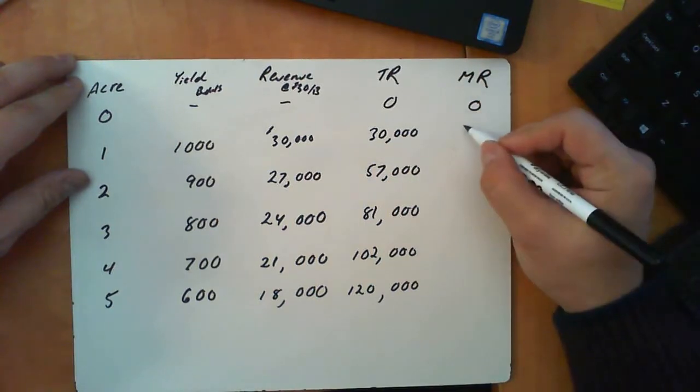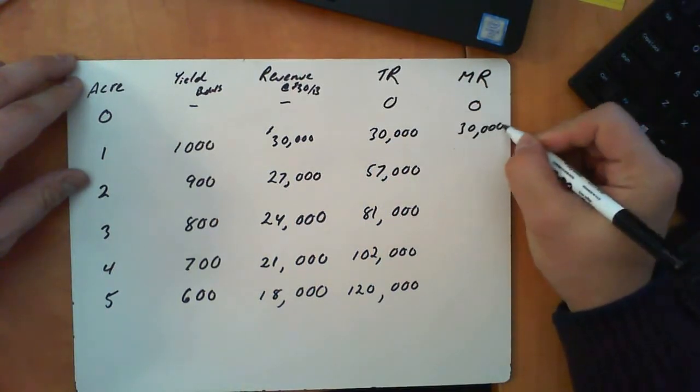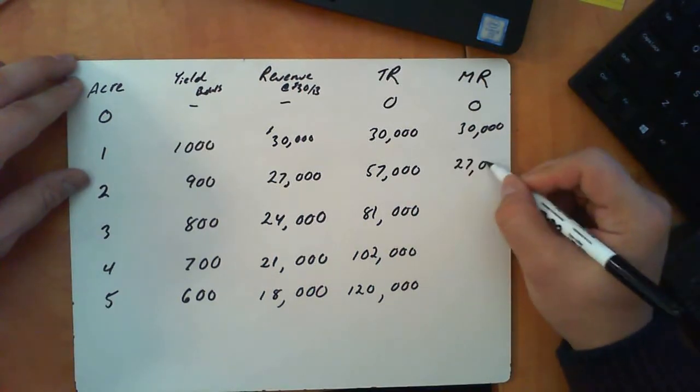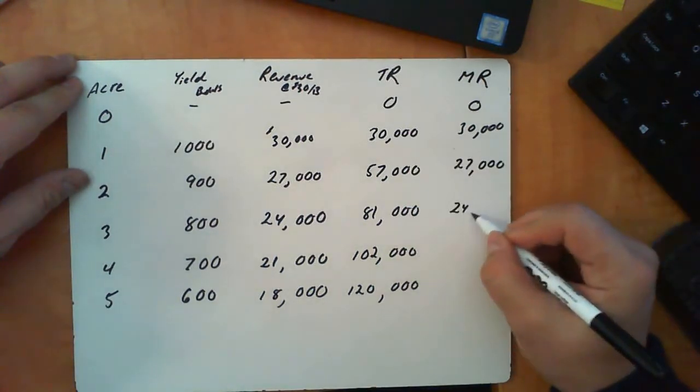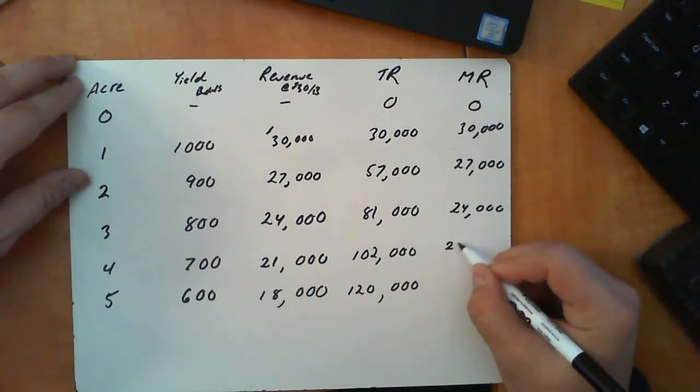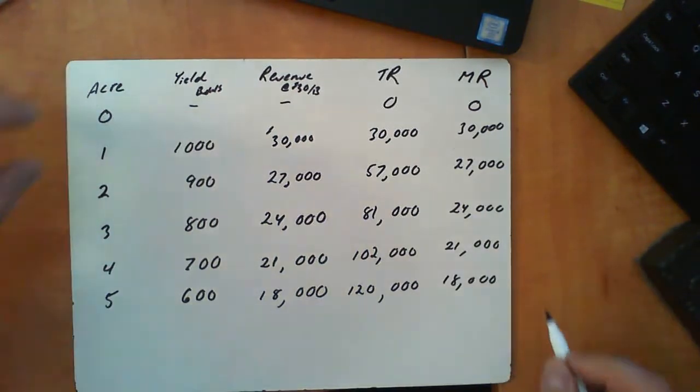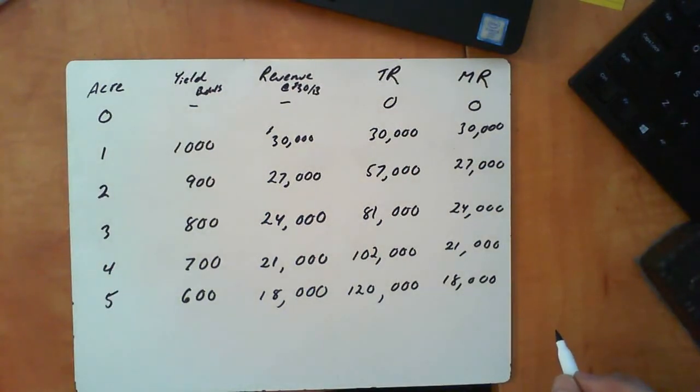Therefore, going back to our marginal revenue, what's the difference between going from 1 to the next? Going from 0 to 30, the difference is 30,000. From 30 to 57 is 27,000. 24,000, 21,000, 18,000.